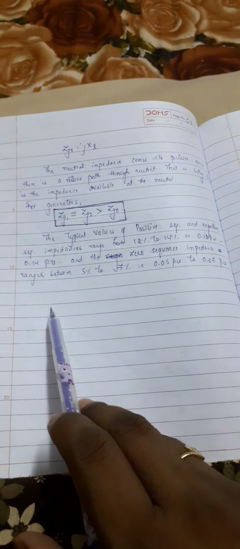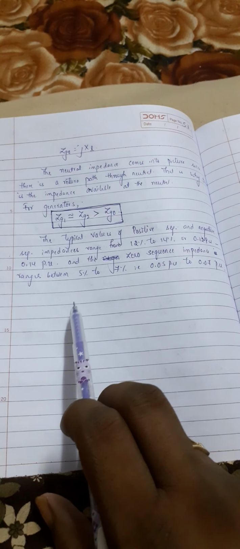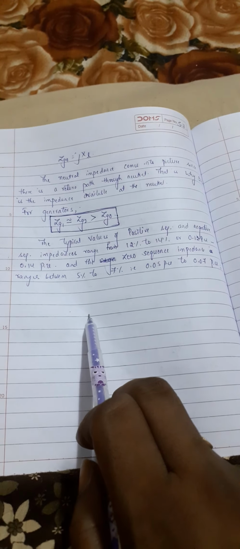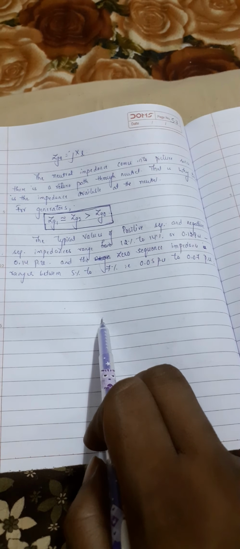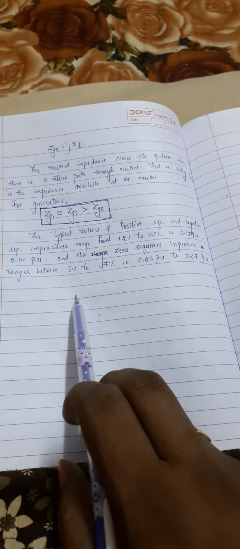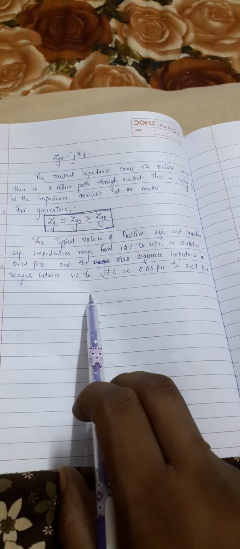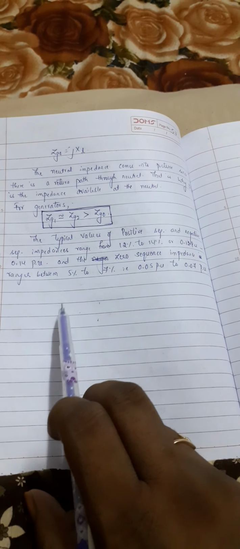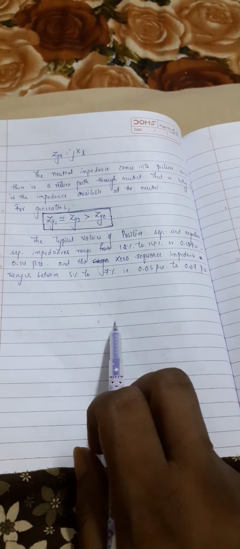So as we know that in any power system you are going to come across the transformer, generator and transmission lines. So representing these three in terms of sequence networks is important. So we have converted that into the sequence networks: positive sequence, negative sequence and zero sequence network.